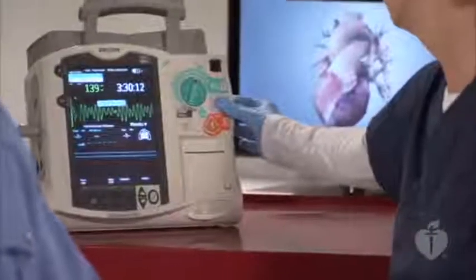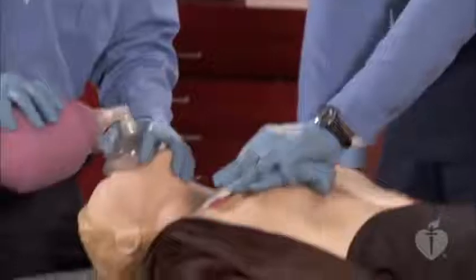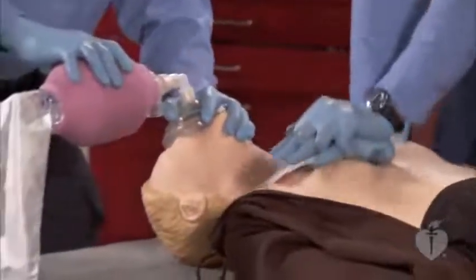Charging. Clear the patient. Shocking on 3. Shock delivered. Resuming compressions. What do we know about the possible causes? First responder said that the patient complained of chest pain before he collapsed.